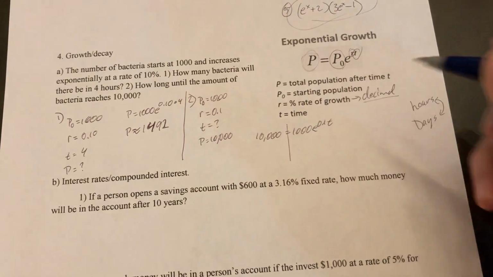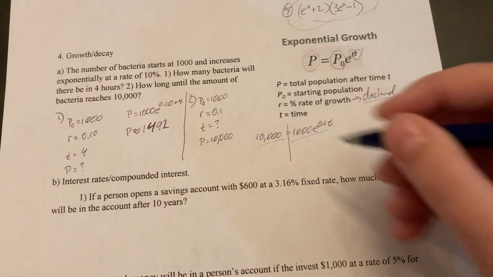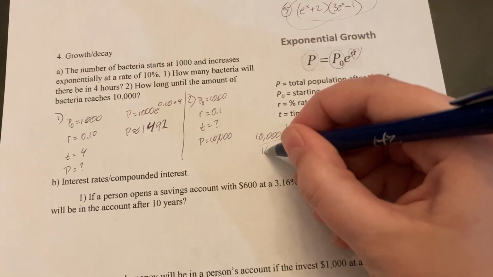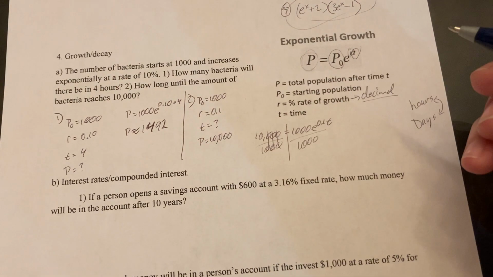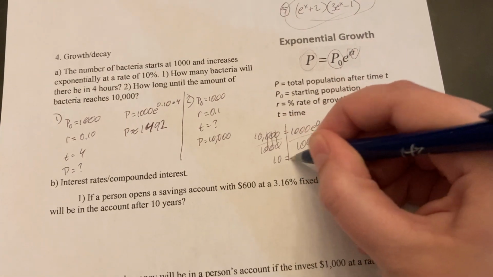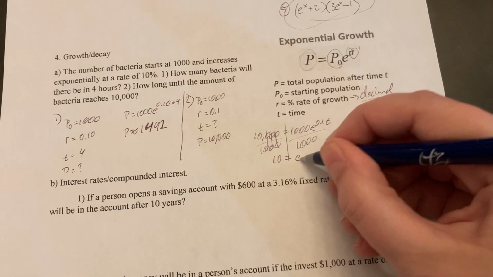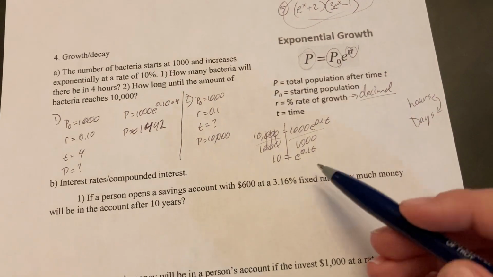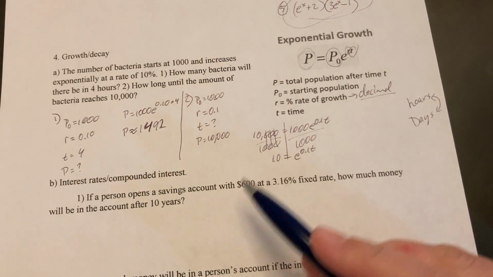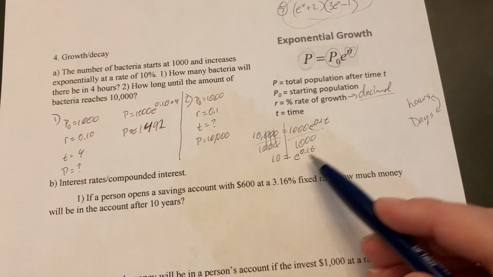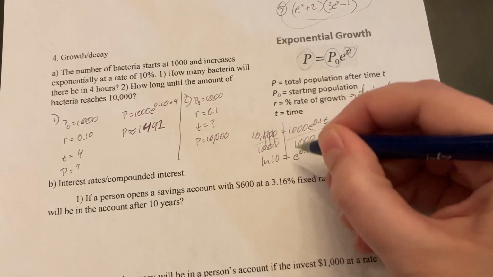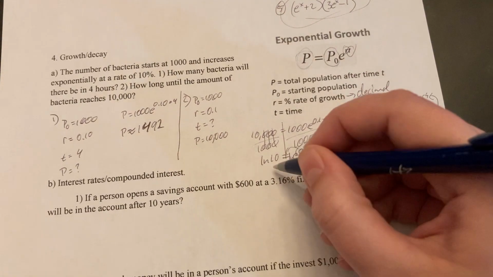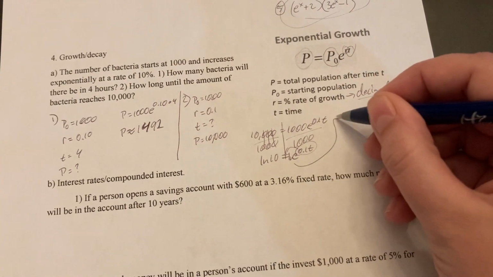Here's what I would say. Divide both sides by those big numbers first. So divide by the 1,000 so that the e is by itself. Cancel out those zeros, and we get a nice little 10 on this side. So this is e to the 0.1t. If you look back at the last page, when we came across something like this, we simply did natural log to both sides, and the exponent came out front.